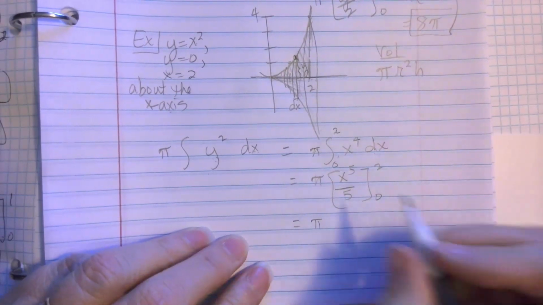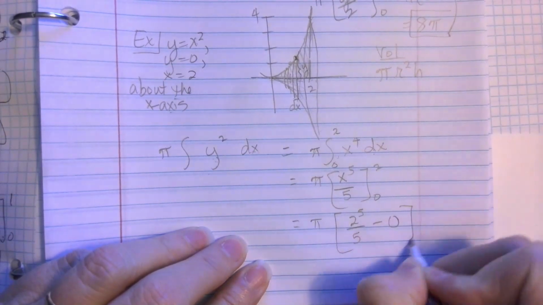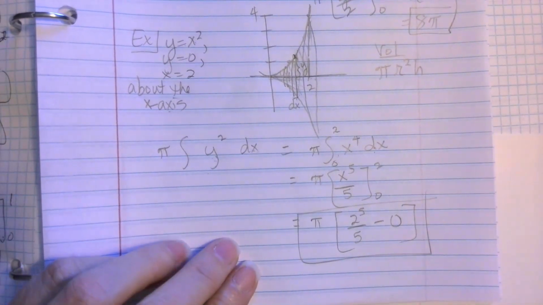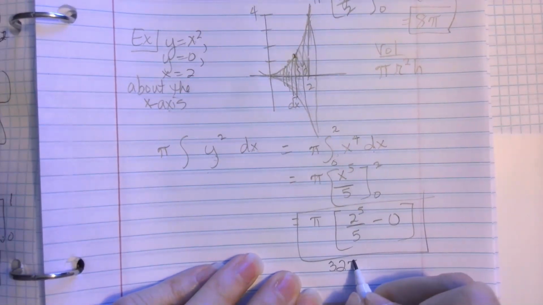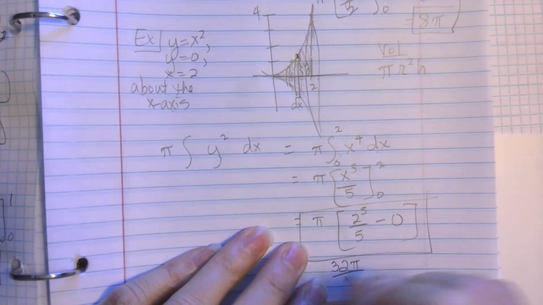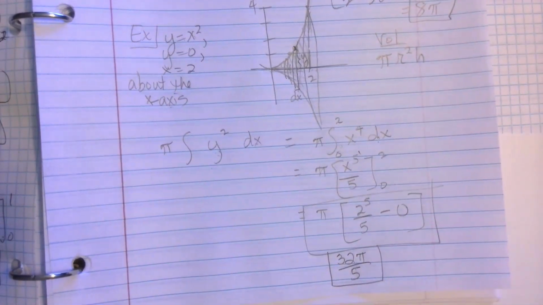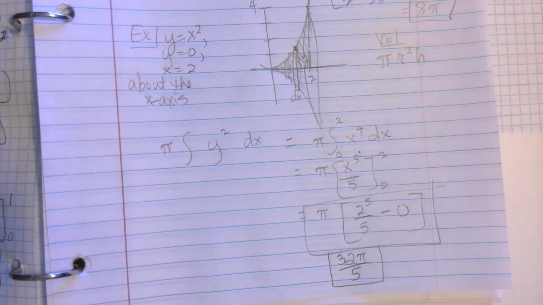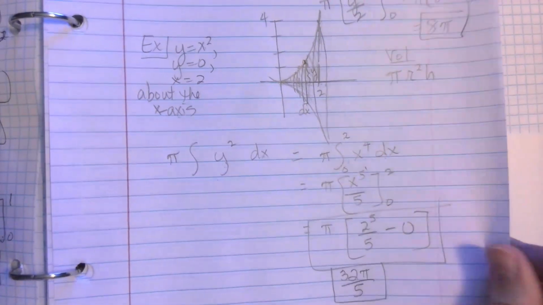Of course, we could free response it. Just go 2 to the fifth over 5, minus 0. Box it. Stick a fork in it. You're done. 2 to the fifth, though, is 32. Not over 4. Over 5. So either of those answers is perfectly fine. That's the gist of the disk method. I'll do one more example.